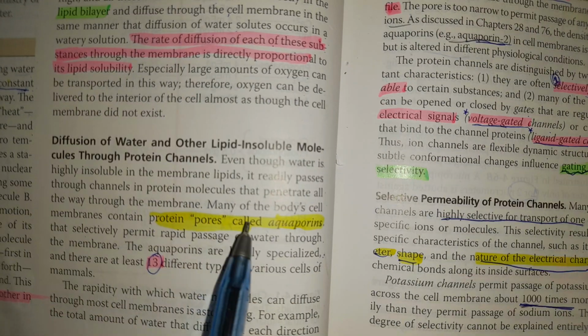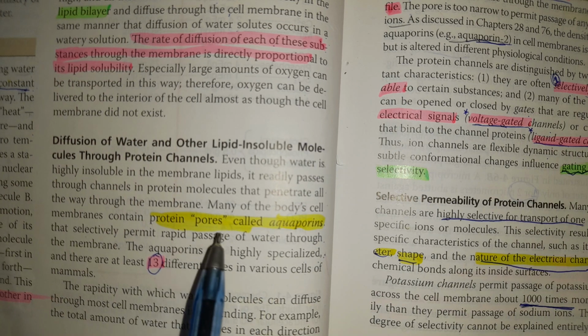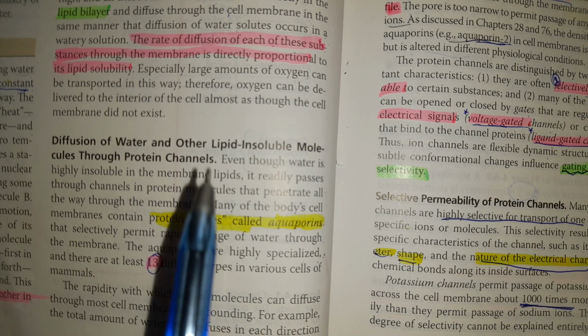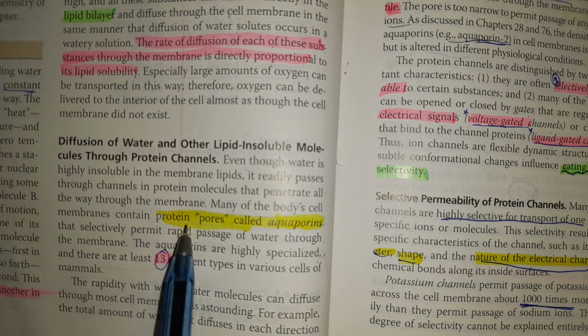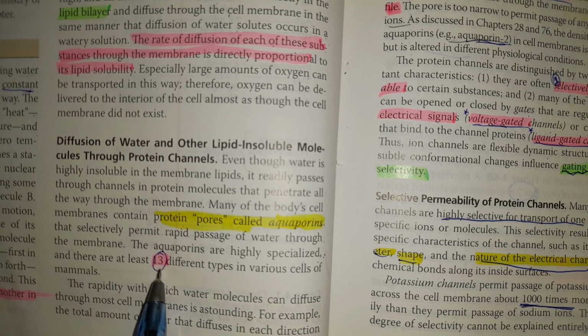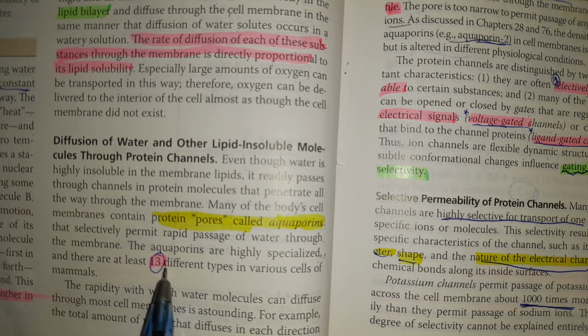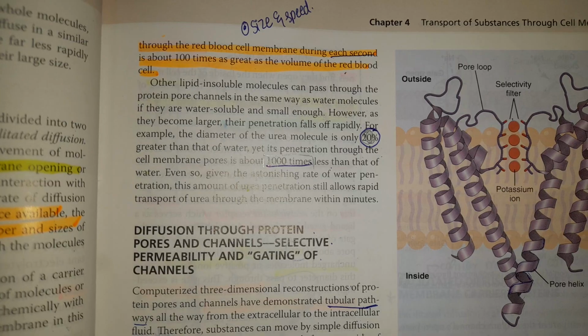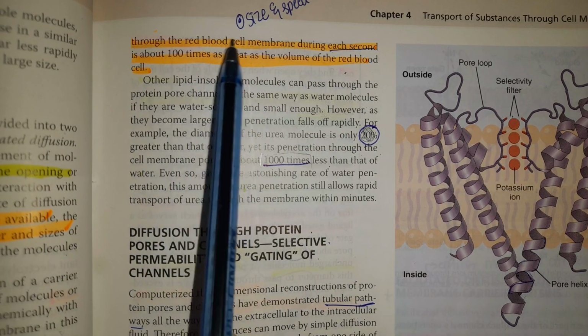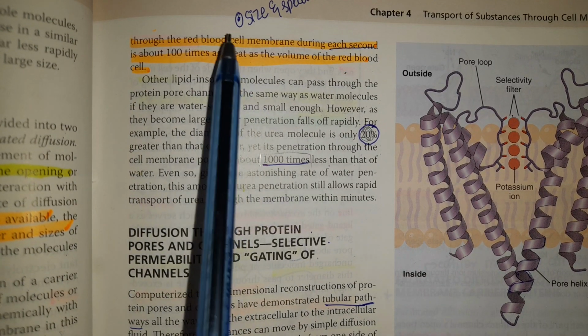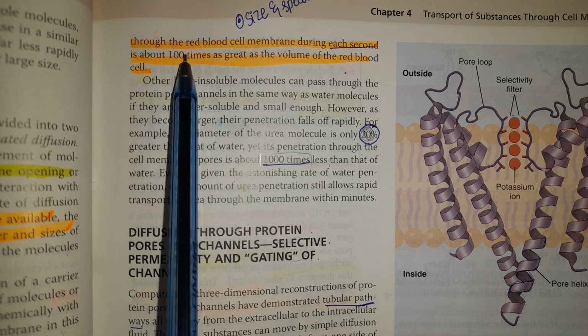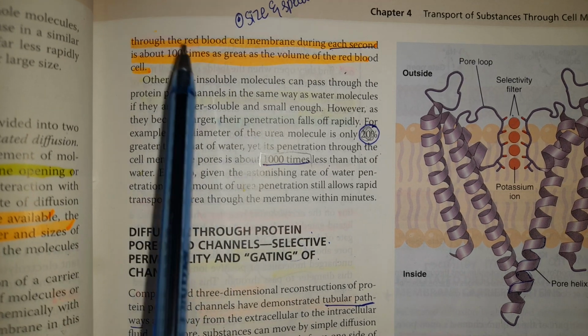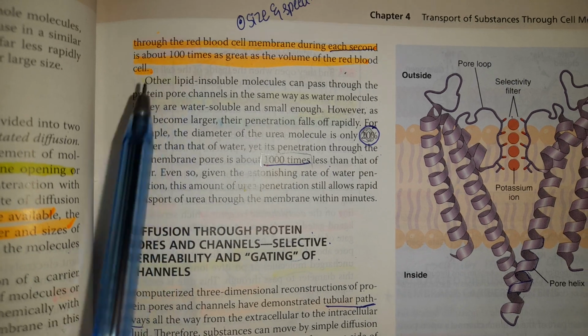Now, the pores that were provided by the channel proteins, these protein pores are known as aquaporins, and there are 13 different types of aquaporins in animals. And if we take the example of the red blood cell, the movement of the molecules via the channel protein is 100 times as great as the volume of the red blood cells itself.